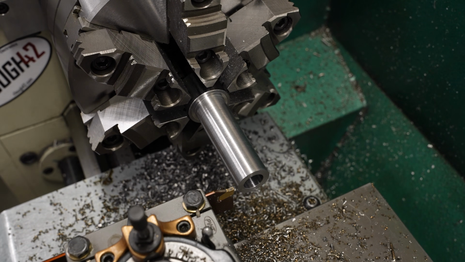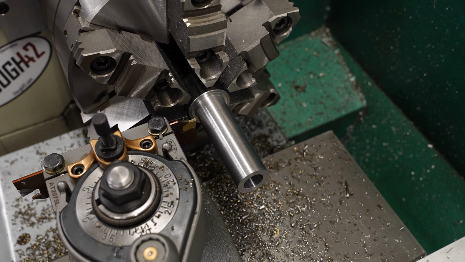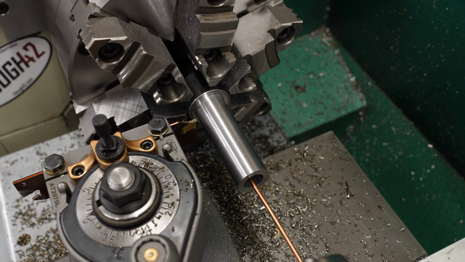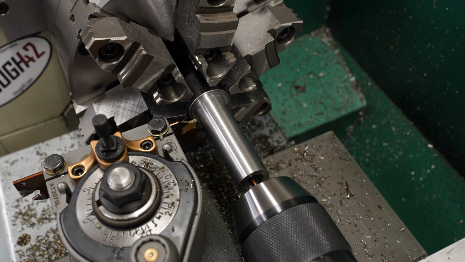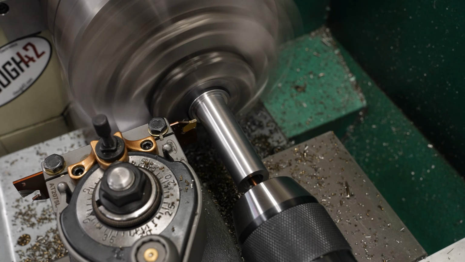Just feel the end of the part with a scale to line up the parting tool, then use the DRO to bring it down to the correct length measurement, and I'm just going to part this directly to length. Got a piece of welding rod in the tailstock chuck to catch the part. We'll spin this up nice and fast and just part it off.